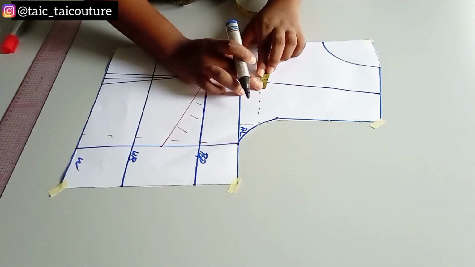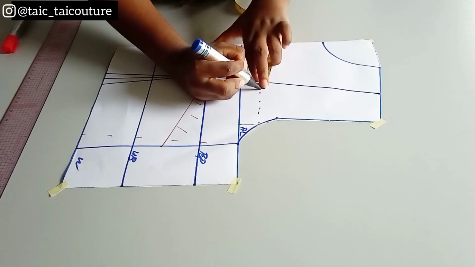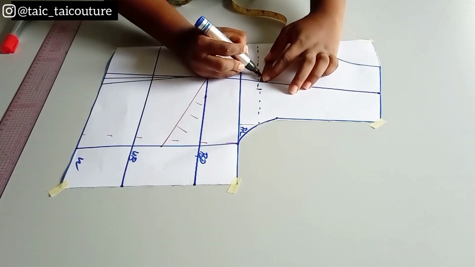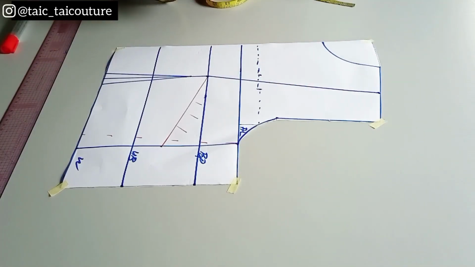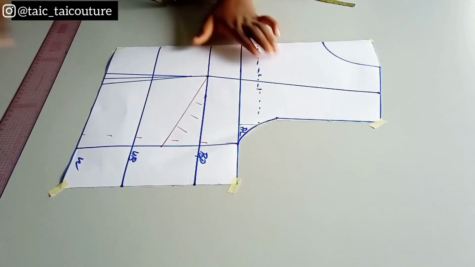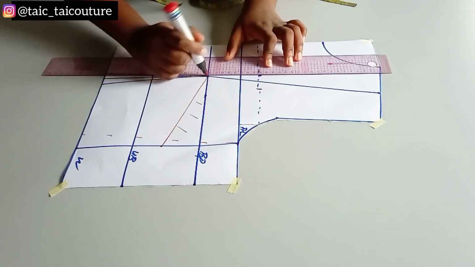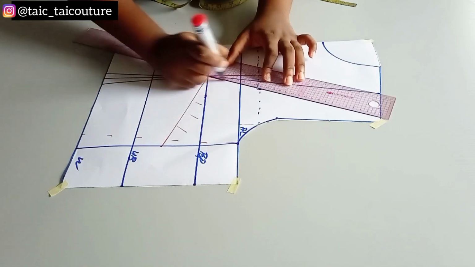Then on that 1 inch mark, on the line that we drew earlier that went from the bust point to the shoulder, I'll go ahead and take out a 0.75 inch on both sides and connect it to the bust point. So I'll go ahead and connect it like so.